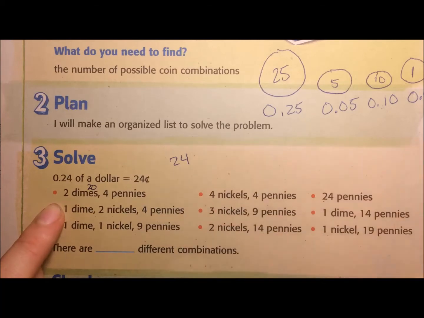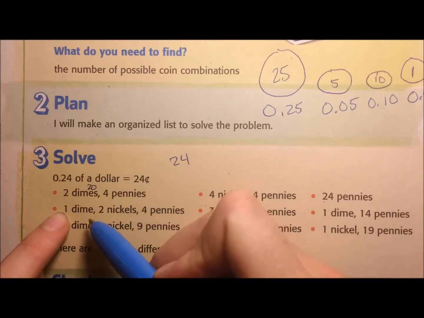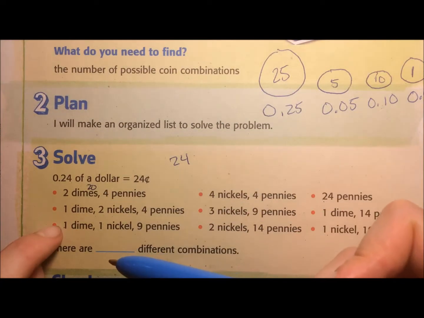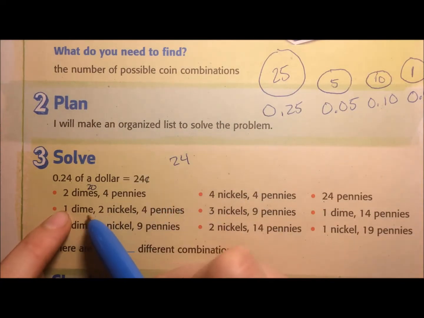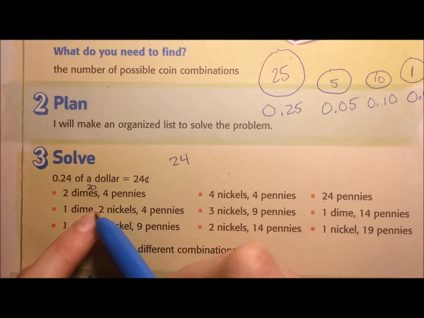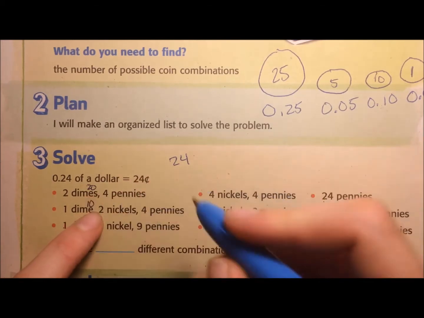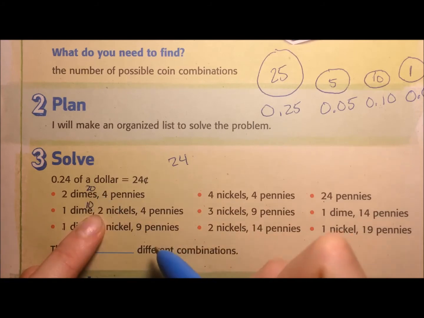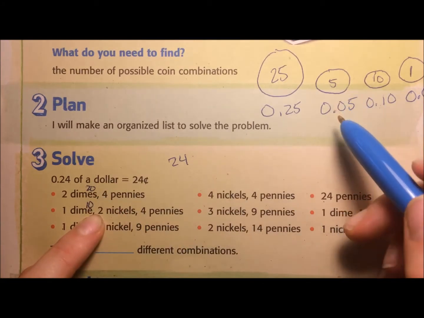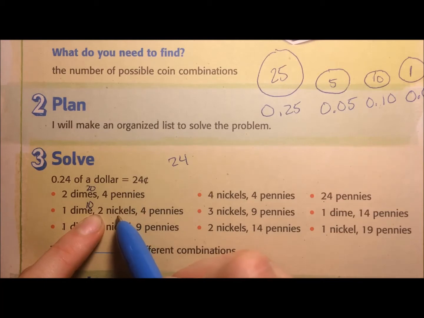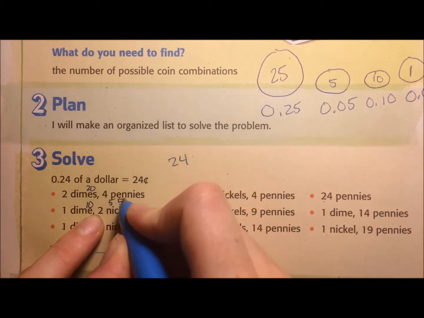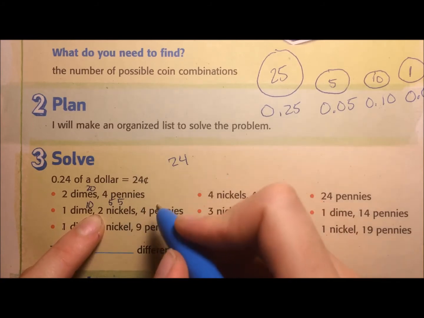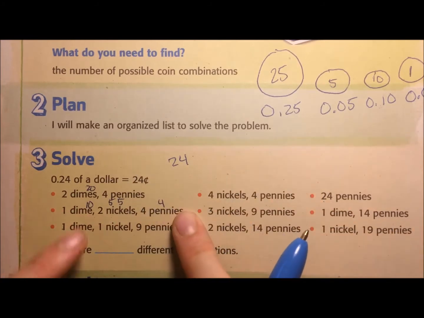Okay, so then what if we only use 1 dime? You have to go logically: 2 dimes, 1 dime, 0 dimes. 1 dime would get us to 10. We could use another dime, but we already talked about that. So we could use nickels. We could use 2 nickels, which would be 5 and 5, which would be 10, so that would get us to 20. And then 4 pennies, so that would get us to 24.